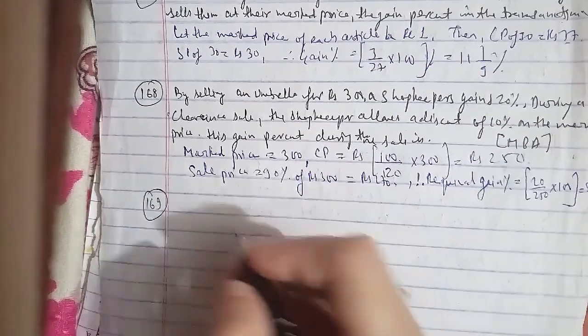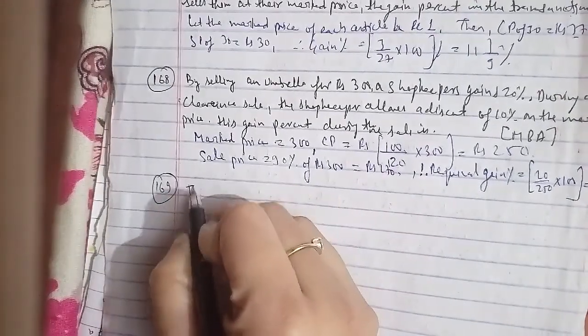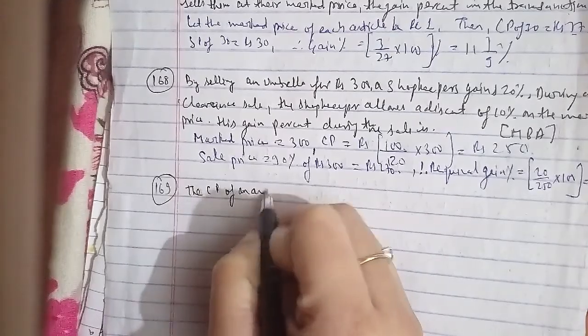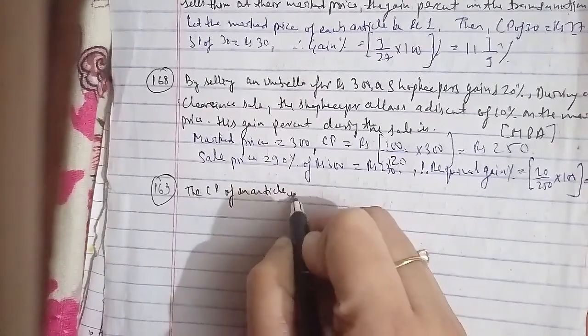The cost price of an article is 64% of the marked price.